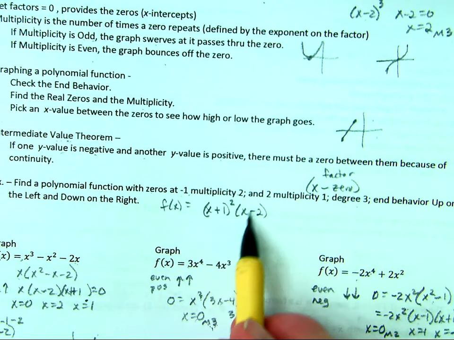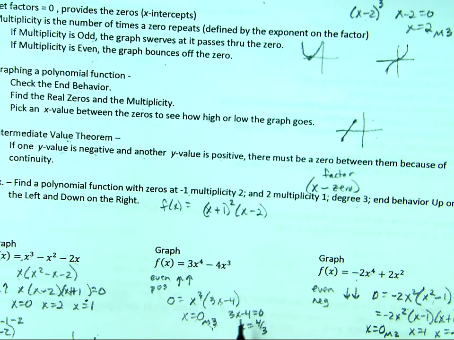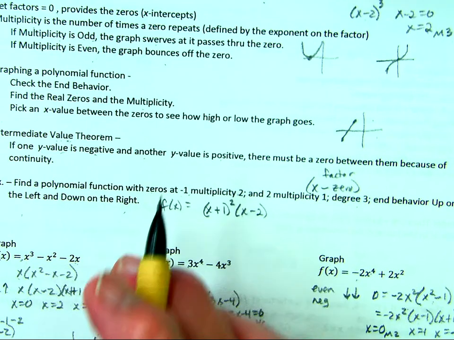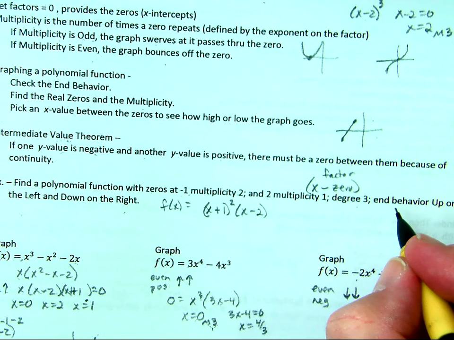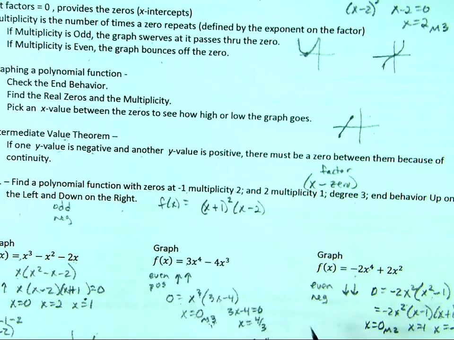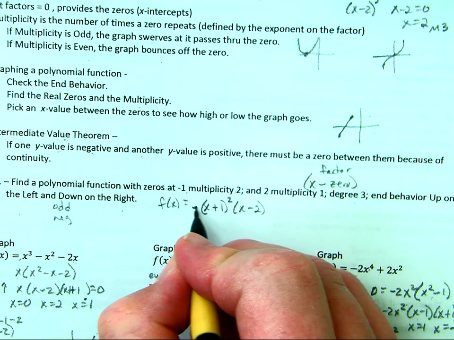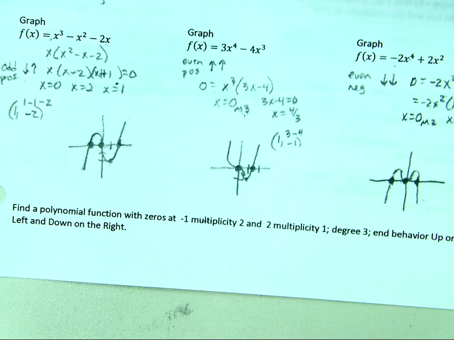For the most part, it says degree 3. Well, if we multiplied this out, wouldn't we get x squared times x? So it does have degree 3. Now the end behavior says up on the left, down on the right. Well, remember, up on the left, down on the right tells me it's odd and negative. Well, we're already odd because we know the degree is 3. Now we just need to be negative. We can just put a negative in front of it.